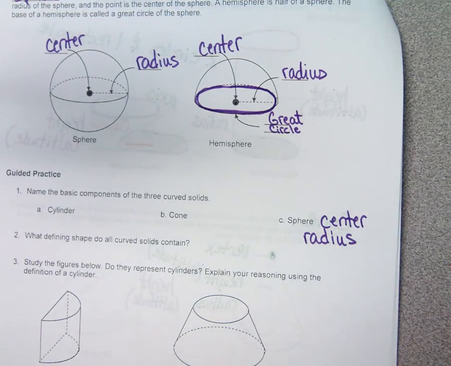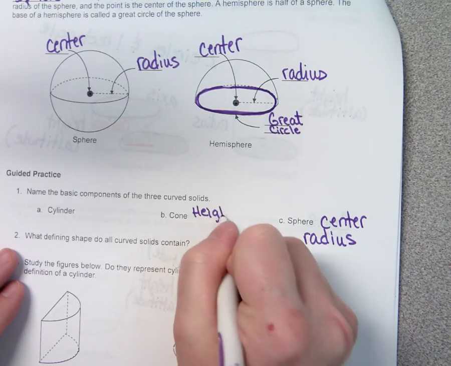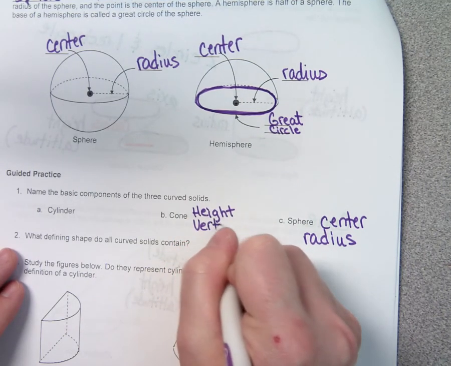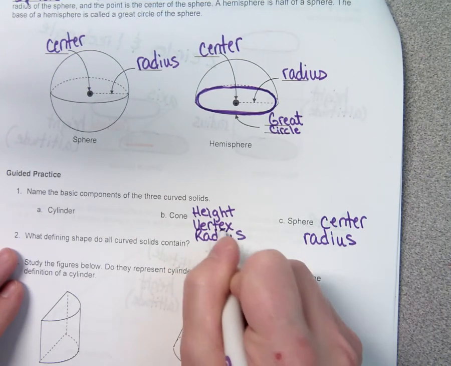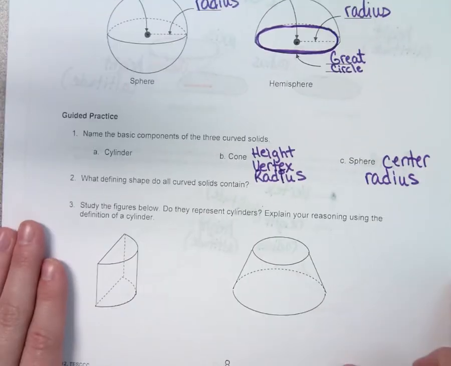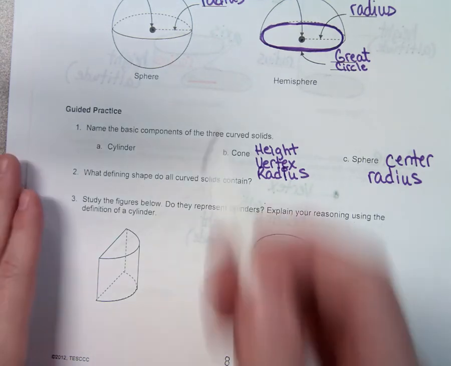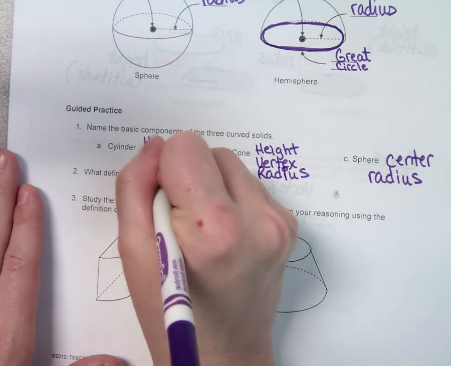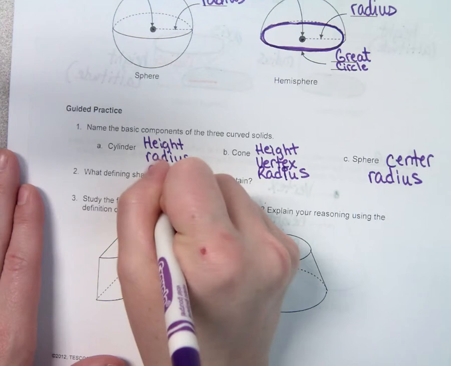Okay, if you flip back and you look at the cone, what kind of things did we name for the cone? Height, vertex, and radius. The height, the vertex, and the radius, or altitude, vertex, and radius. And the cylinder, if you look back at the cylinder, what were some of the things that we wrote about it? Height, radius, and axis. The height, the radius, and then we also had that axis in there.